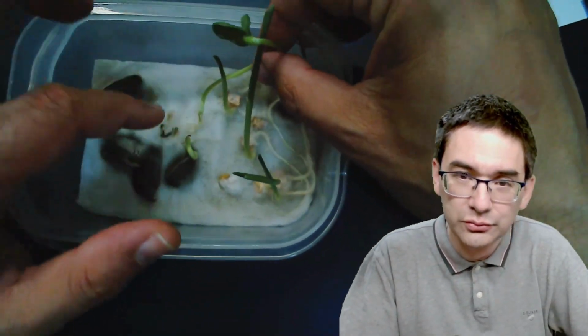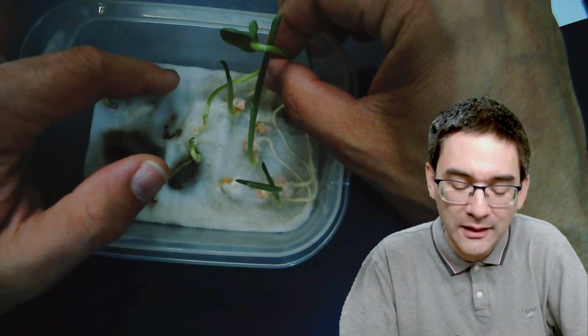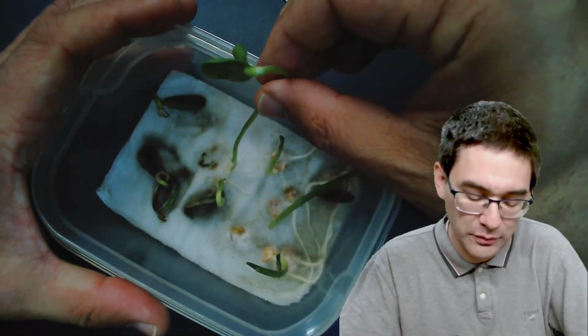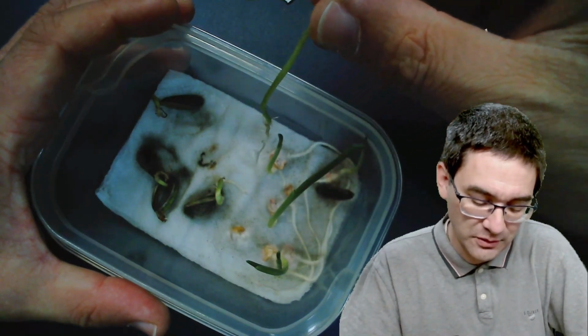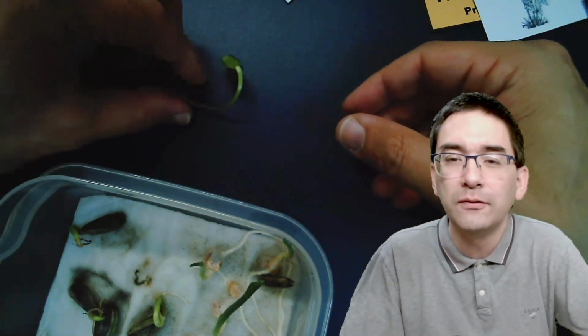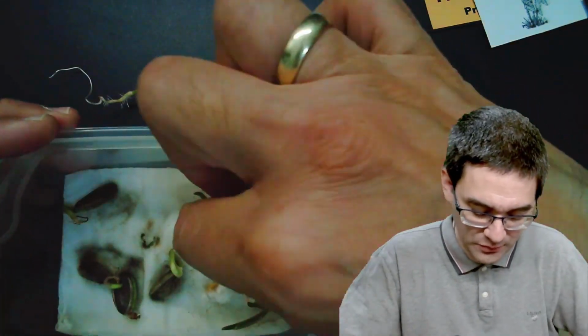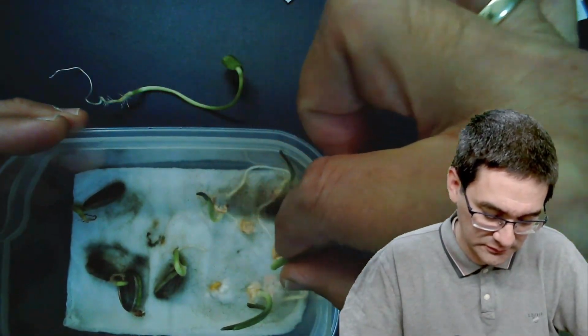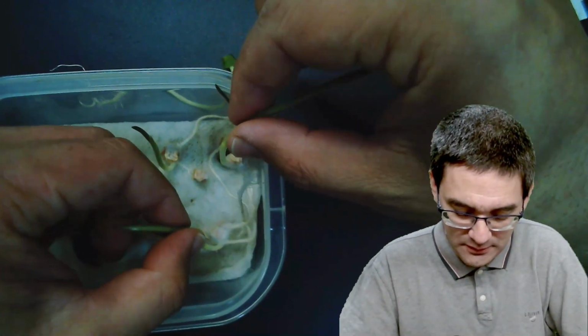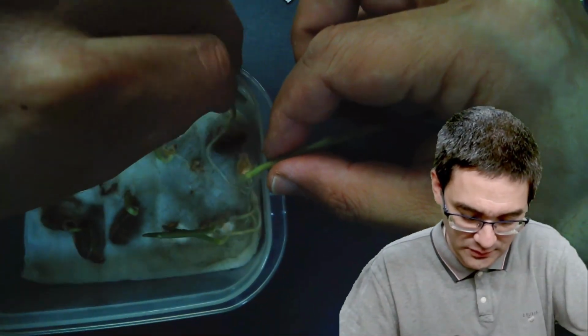And of course, the roots already started to anchor themselves in the tissue paper. So you see, it's very difficult to remove it. And you know what? I don't care. I'm just going to carefully take it out here. So that is the sunflower. And over here, I'm going to take this one out here as well. I'm going to probably... see, or maybe this one over here.